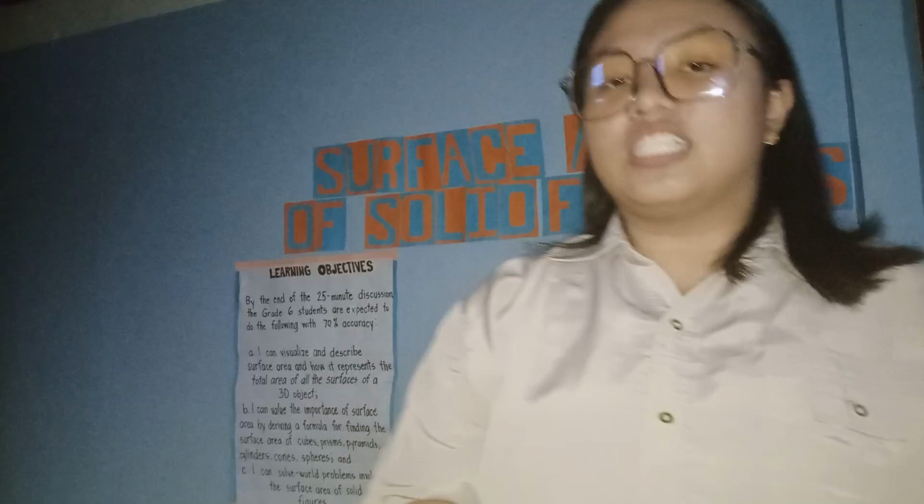A basketball is spherical with a radius of 12 centimeters. What is the surface area of the basketball? What is the surface area of a basketball? Very good, grade 6 students. Now let us check your answers for today. Are you ready?